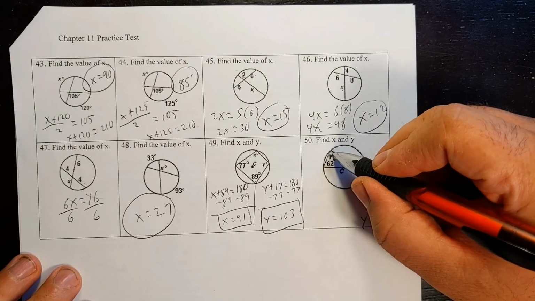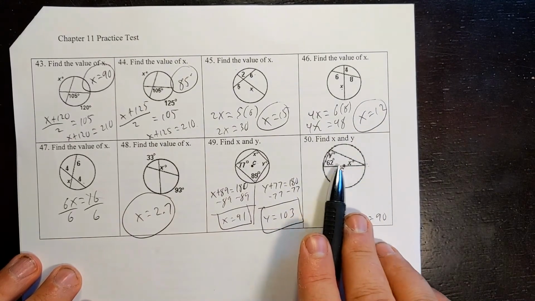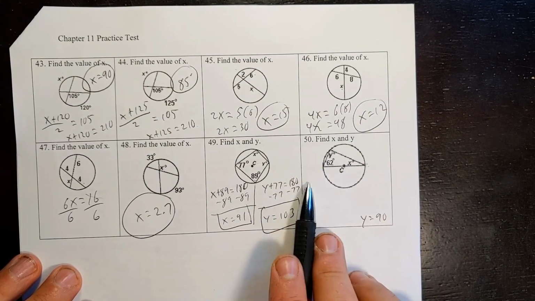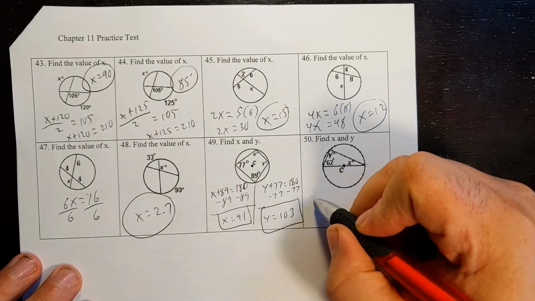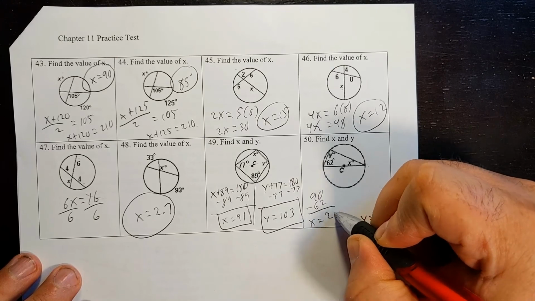Now that we know that's 90 and we know this is 62, then we just need to find out what's left if we have 180 minus 90 is 90 and 90 minus 62 is going to give us x, which is going to be 28.